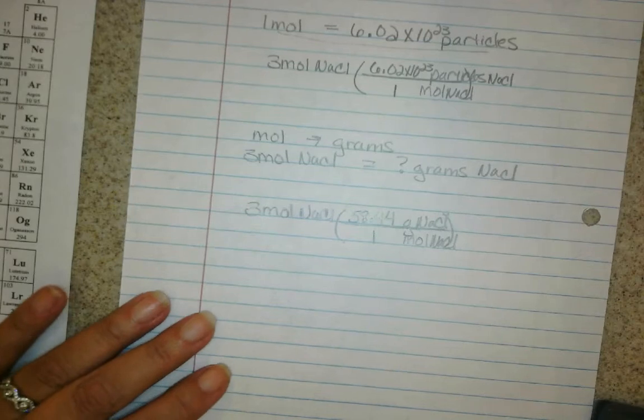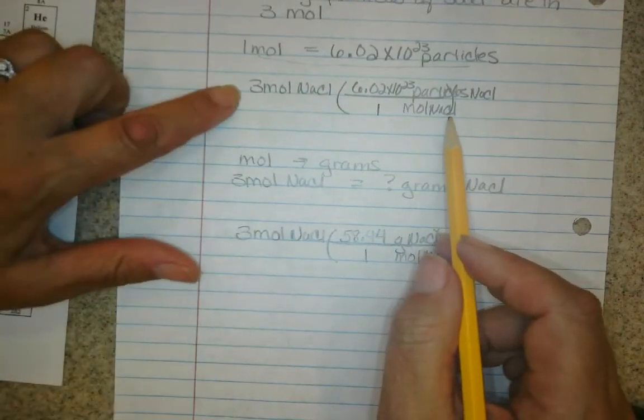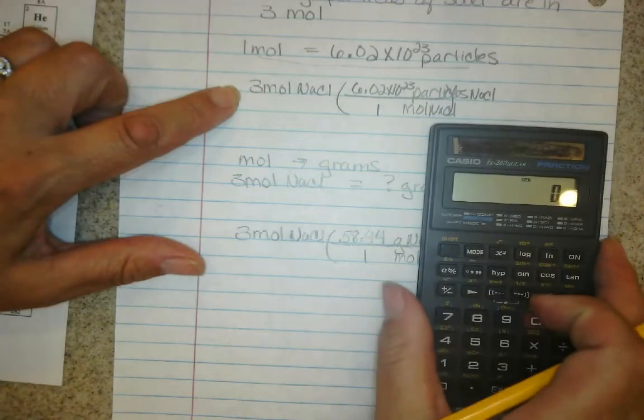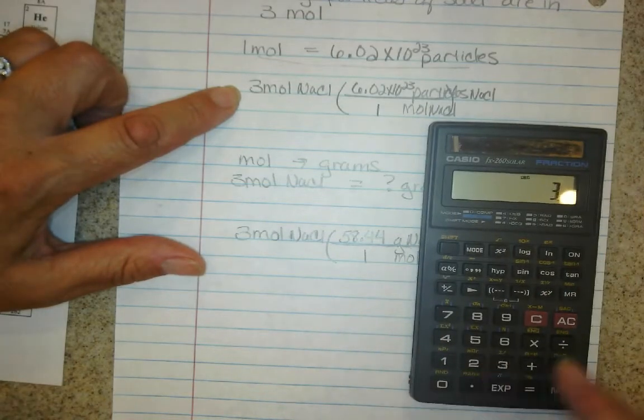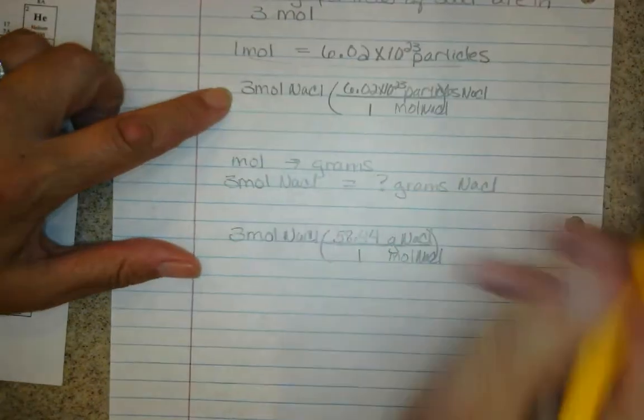Okay, so these are how you set these guys up. Let's double check our calculator and make sure we can put this in right. So I have 3 times 6.02 exponent to the 23rd equals 1.806 times 10 to the 24th.